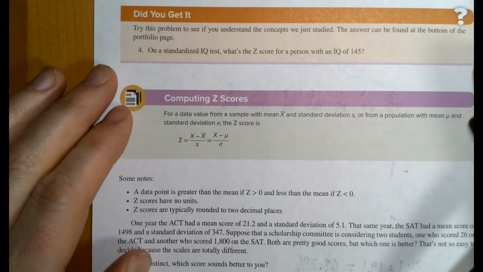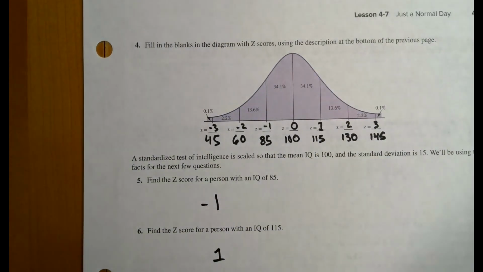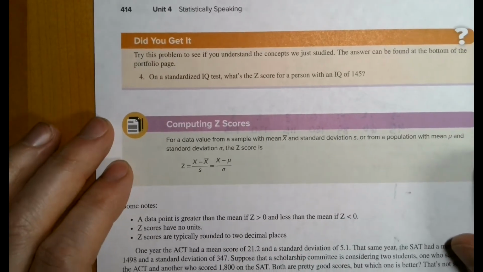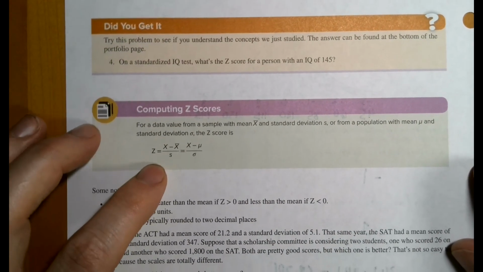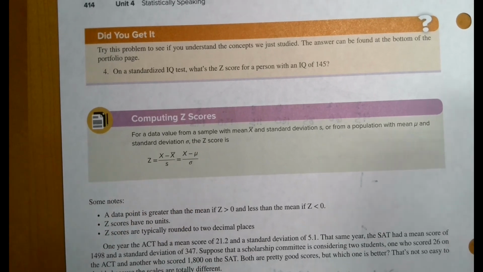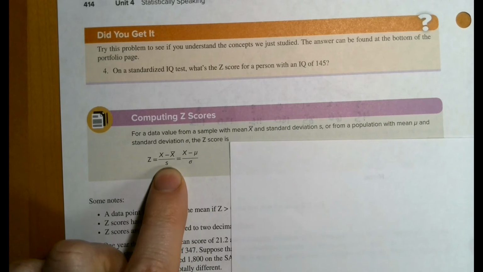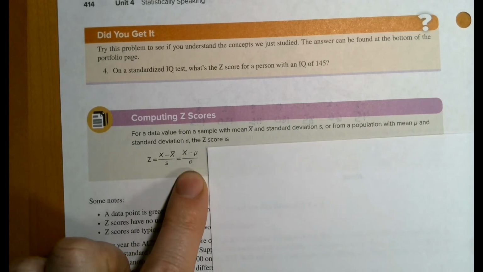Okay, so what if we don't want to have to fill out this whole thing and we just want to take a data value and calculate its z-score? Well, there's a nice little formula. Here it is. z equals x minus x bar divided by s, or x minus mu divided by sigma. The first is if our data comes from a sample. The second is if it comes from a population.